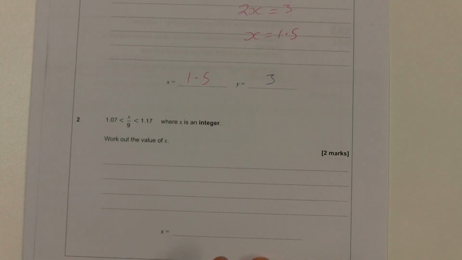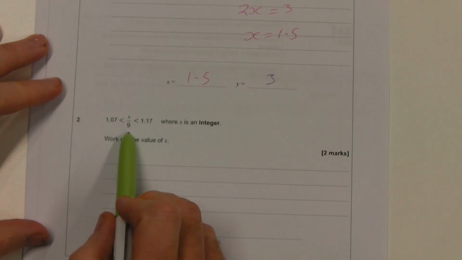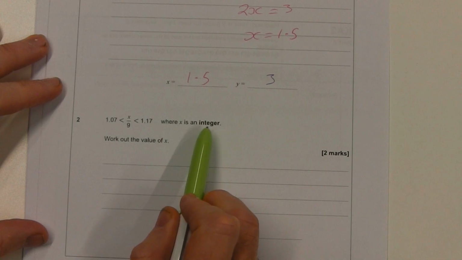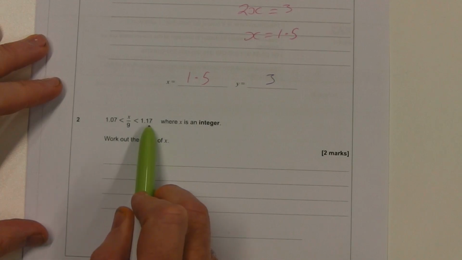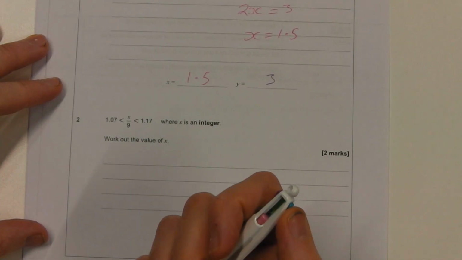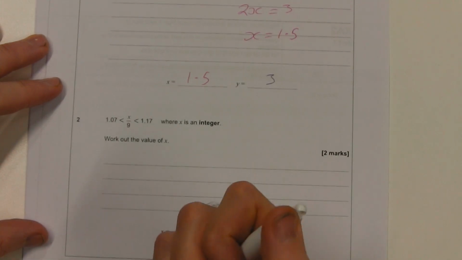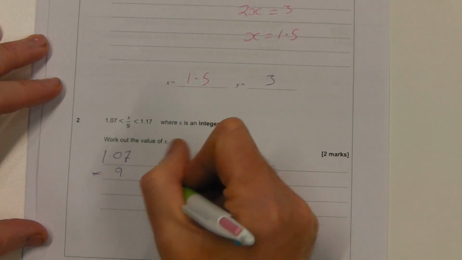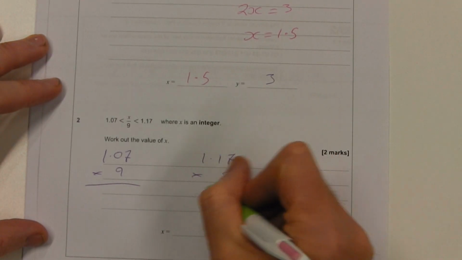Question 2. What we're looking at there, we need the value of x, where x is an integer. And basically what that means is a whole number. So something that's divided by 9 is greater than that, but less than that. Okay. So to get that, I know I need to times both of these by 9. So I can do 1.07 times 9, and I can do 1.17 times 9.